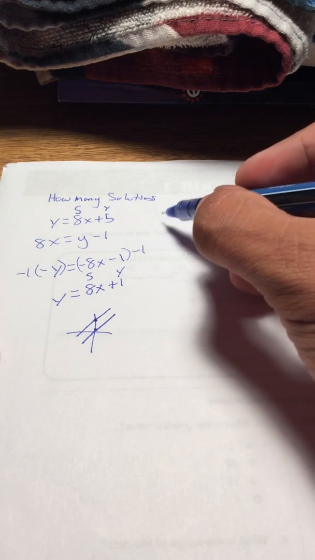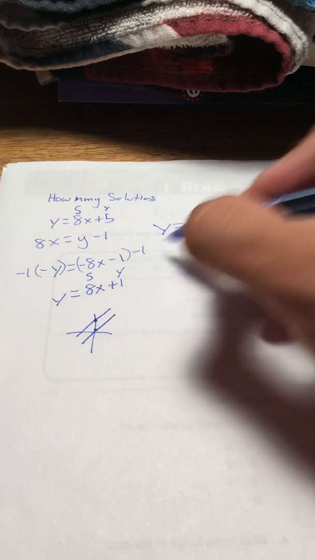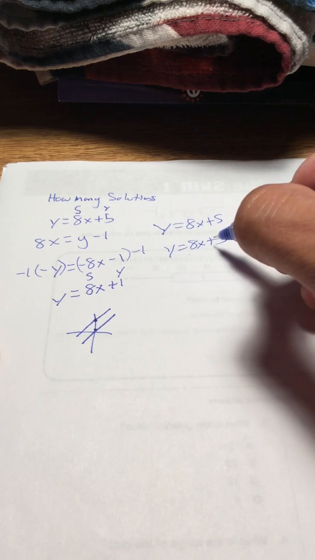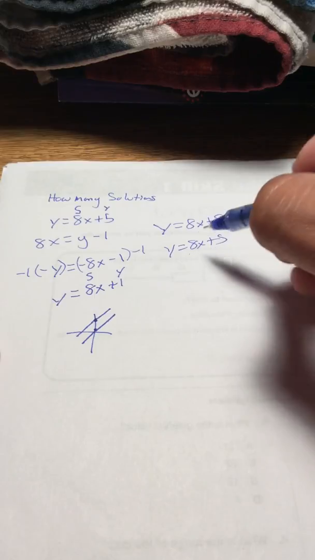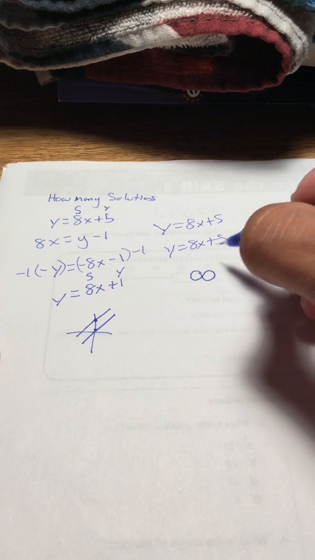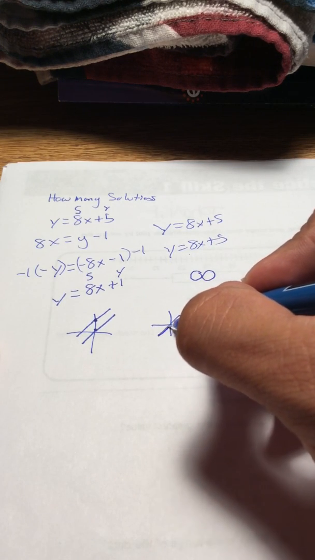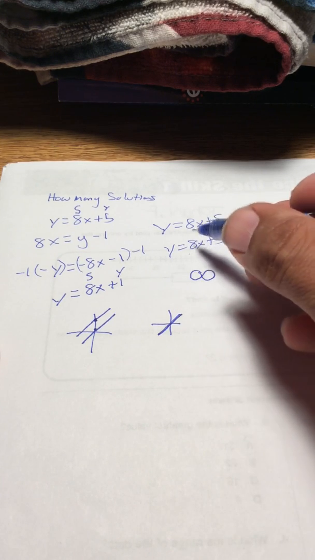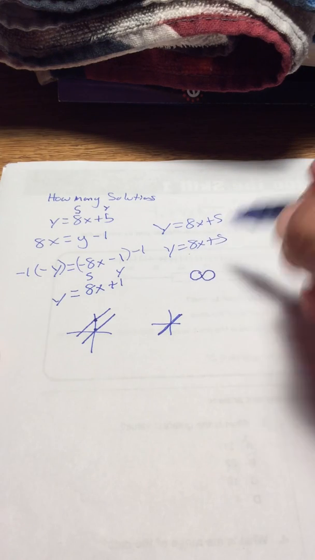Now, let's say you're done with all your work and the solution comes out like this. 8x plus 5, y equals 8x plus 5. So you're moving things around to leave the y by itself. So now that the y is by itself, look, these two lines are the same. This is infinite solutions. Why? Because it's a line on top of a line. So every single solution is correct. If I put a 3 here, the answer is going to be the same as here. 4 here, I'll put the same solution here. So they're always going to be the same solution, so they're infinite.